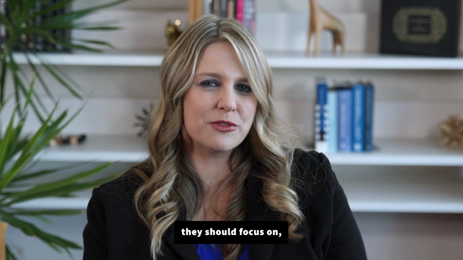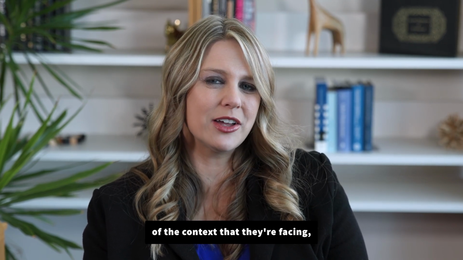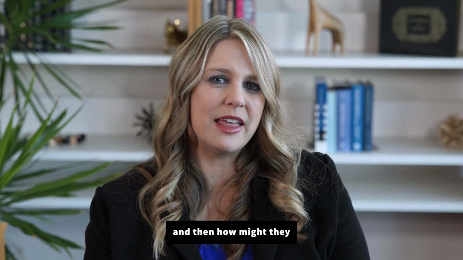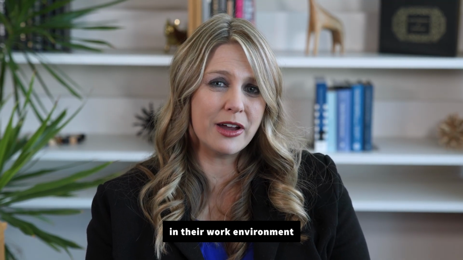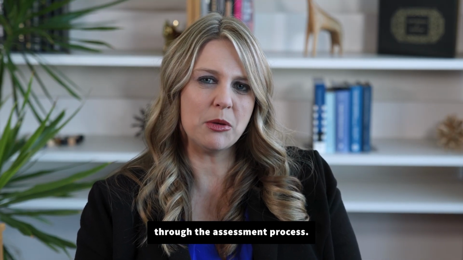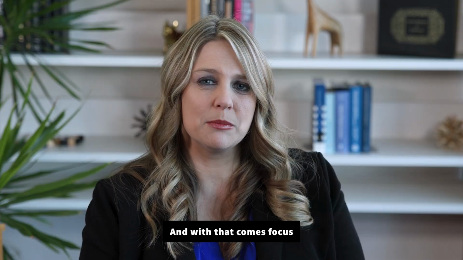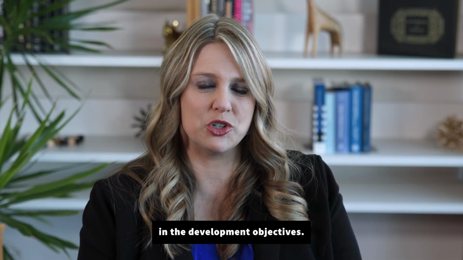What are some things they should focus on, and in particular in light of the context that they're facing? And then how might they leverage these insights to better engage in their work environment and with their team? So there's clarity through the assessment process, and with that comes focus and the development objectives.